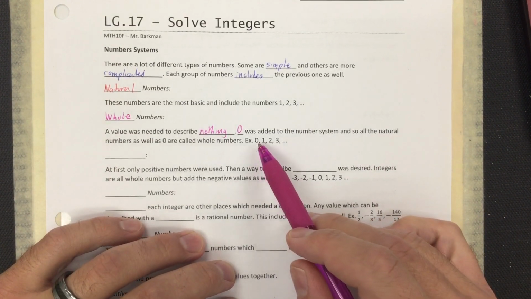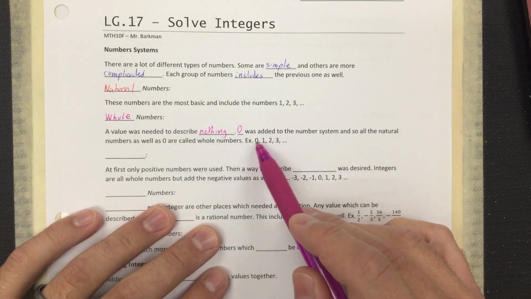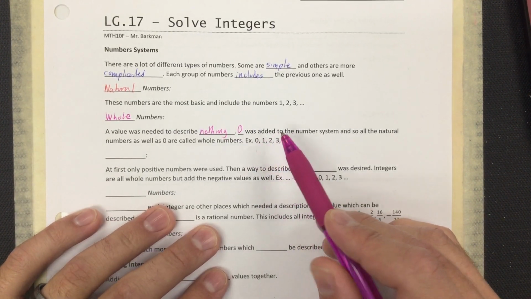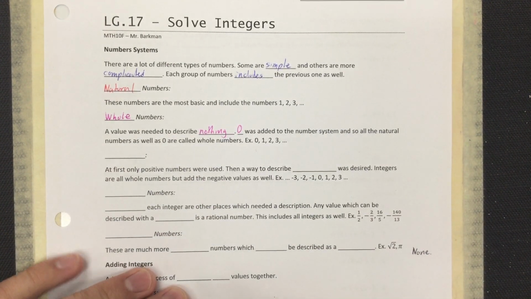So these are what we may consider positive numbers. In essence, it's really just our natural numbers, the numbers that we use on a regular basis, and then we include 0 in there if we want to say nothing.